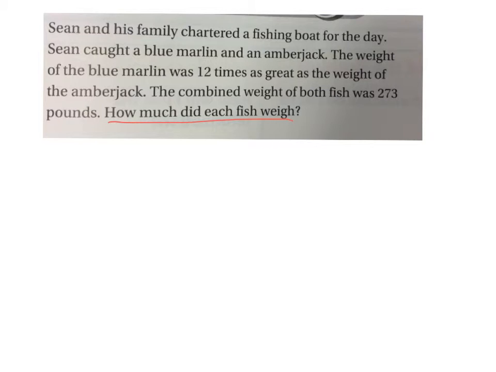Okay. So if we know that the question's asking how much did each fish weigh, do we know we can just give one answer, one number for the answer? How many numbers do we have to have in our final answer at the end of the problem? 2, because Sean caught 2 fish and it's asking how much did each fish weigh.